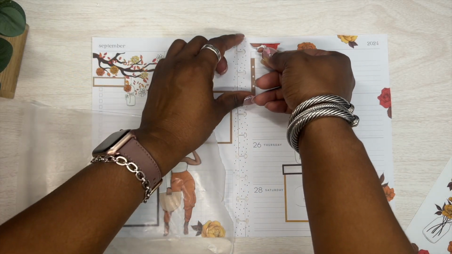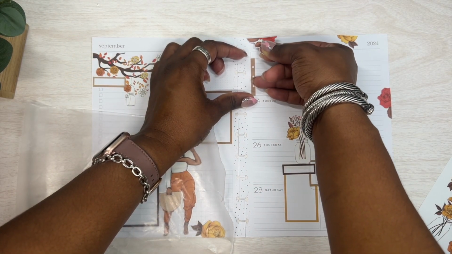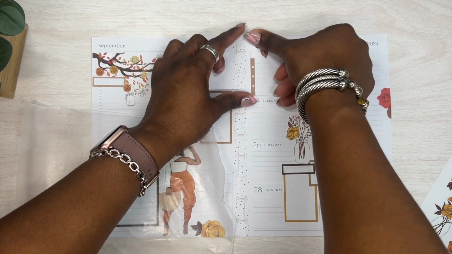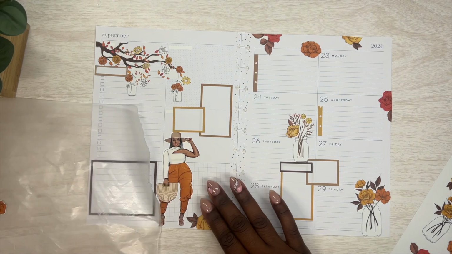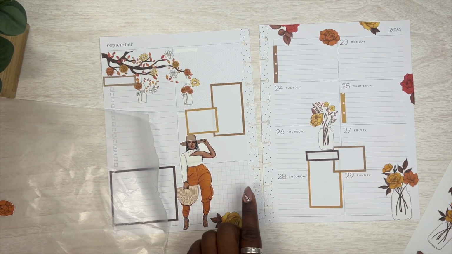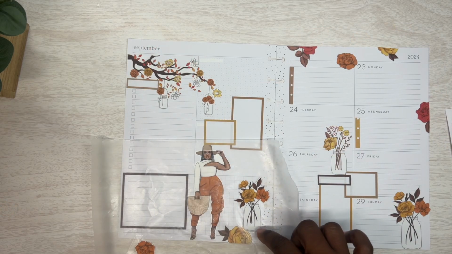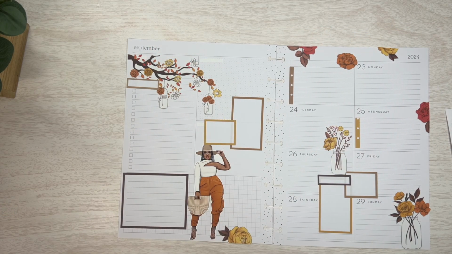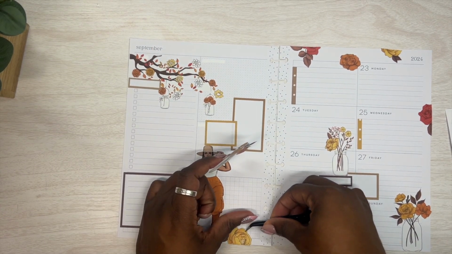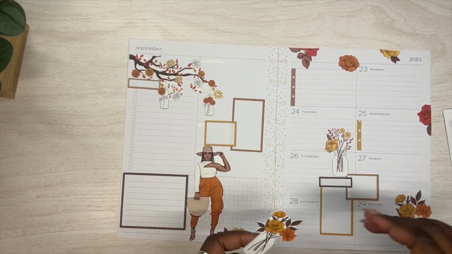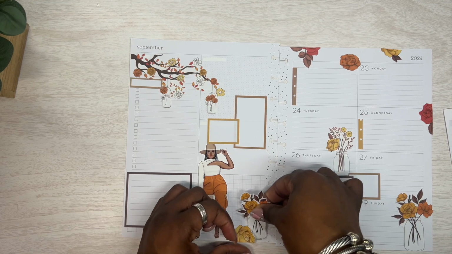Not 100% sure that I like it, but I'm just gonna go with putting it up here. And really it's just me forcing myself because I don't want to leave any more stickers on this sticker sheet when I'm done. And then possibly laying the orange flower with it. Okay.